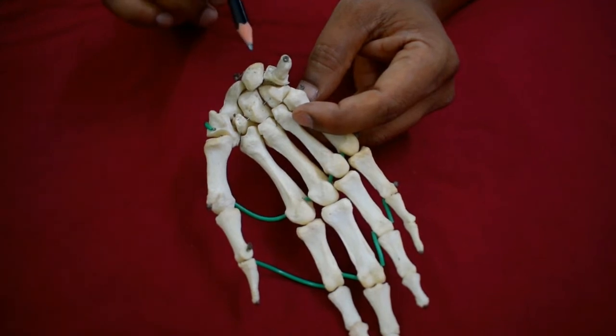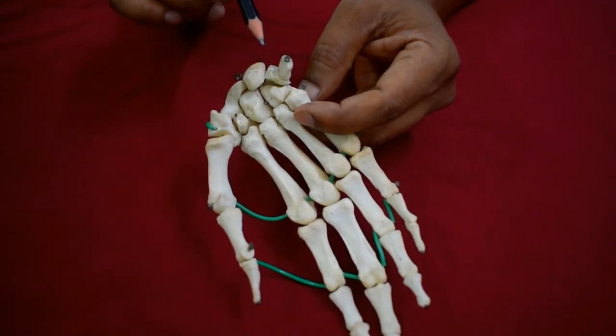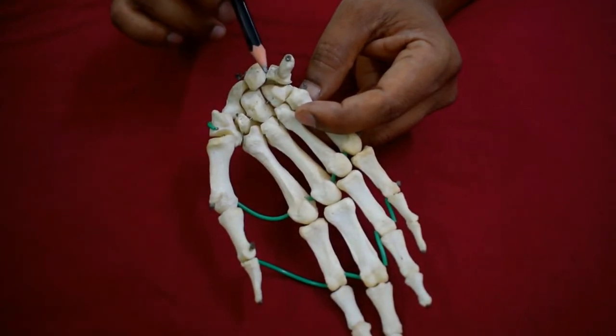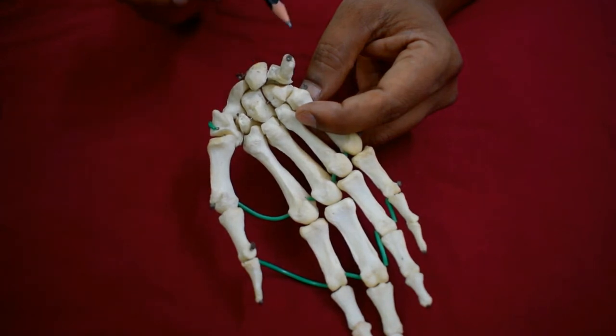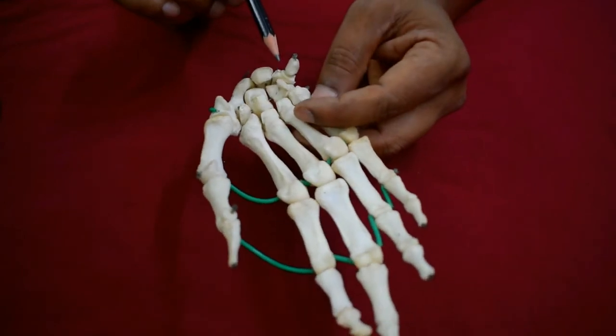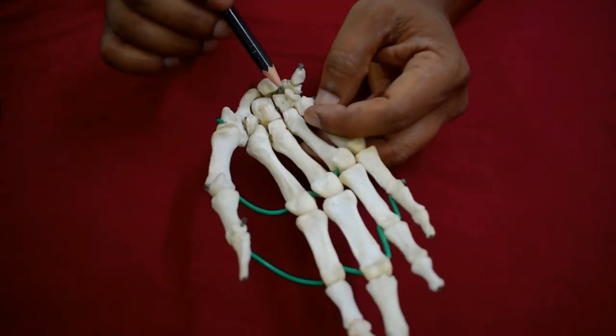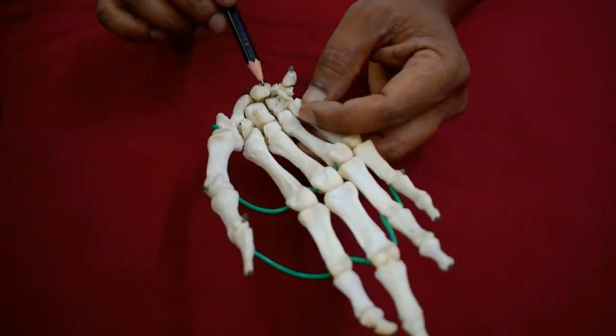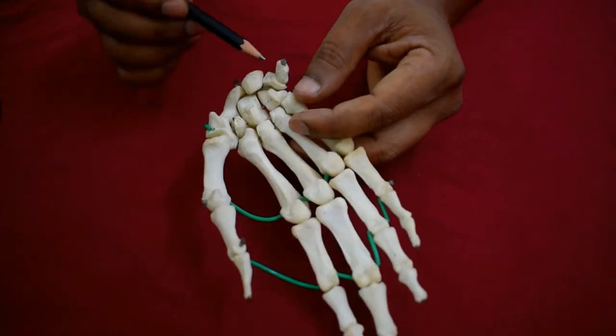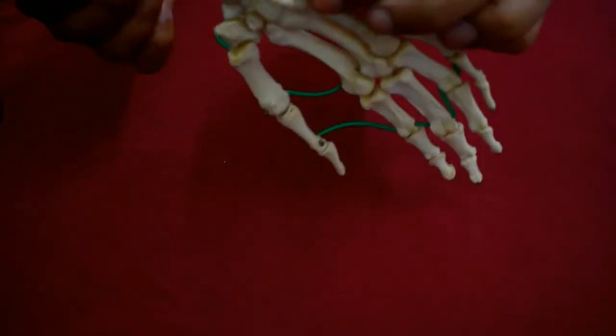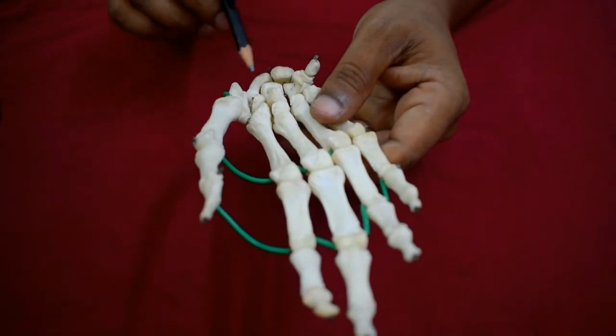It has one special feature: the ventral surface of this bone has an articular surface. The remaining carpal bones don't have any articular surface in the ventral aspect. This bone articulates inferiorly with the hamate, laterally with the lunate bone, ventrally with the pisiform bone and superiorly with the articular disc of the wrist joint. That is about the triquetral bone.